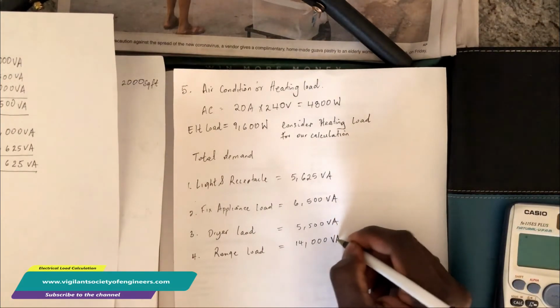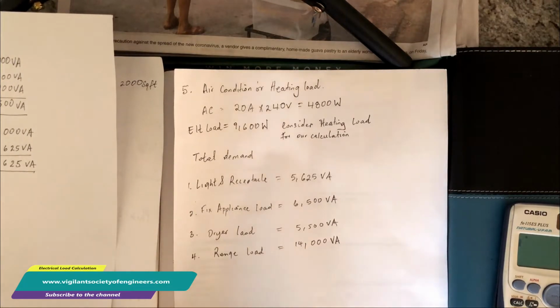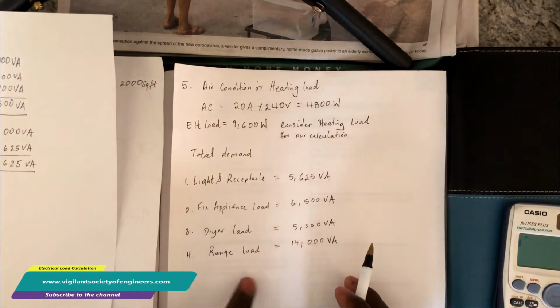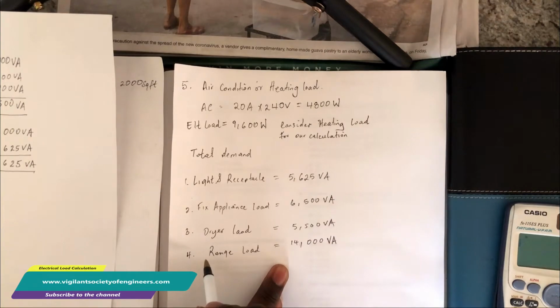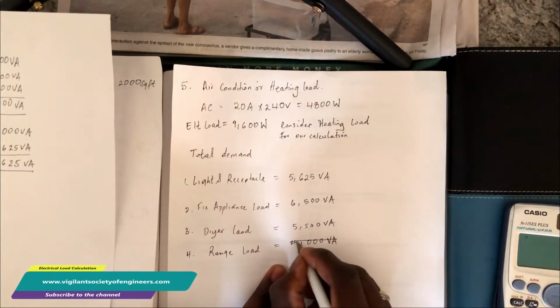Okay, the range load we just determined is not 14,000, my bad. The range is 8,800.